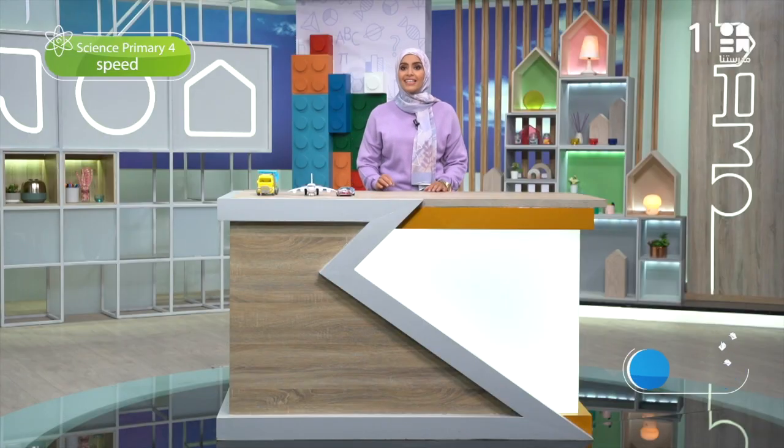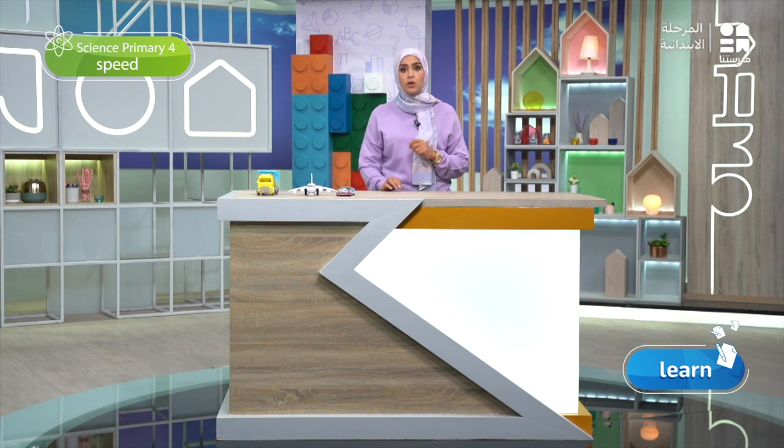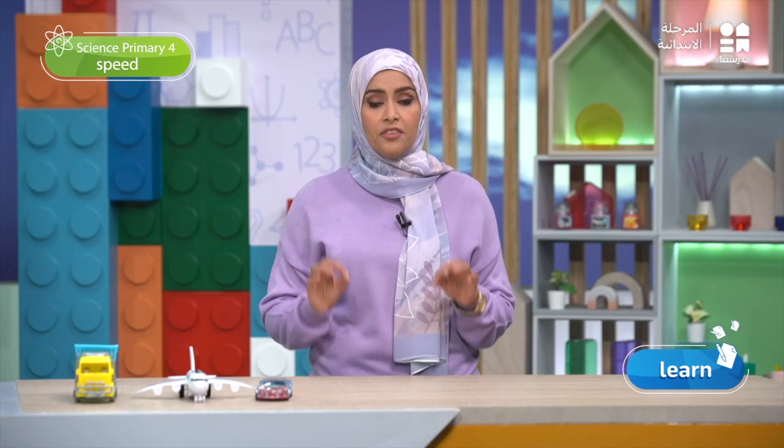Today, we will start learning lessons, and our main goal is to know what's meant by speed and compare different speeds of moving objects. Get your book, paper, and pen to start our lesson.